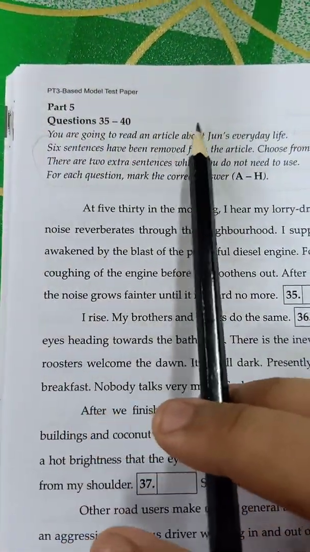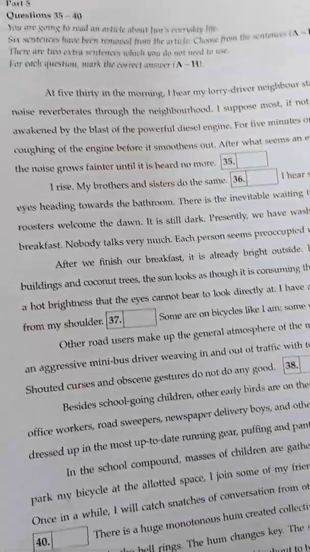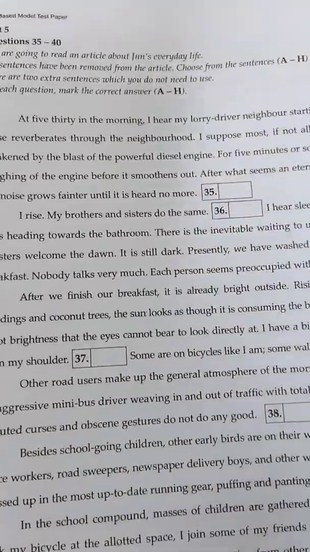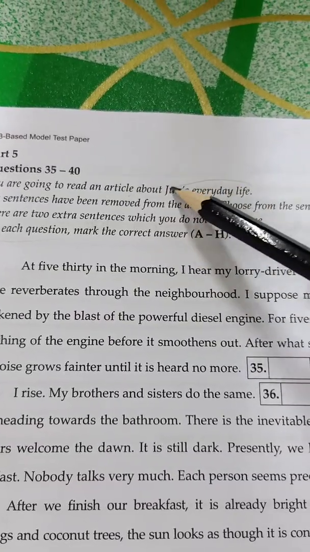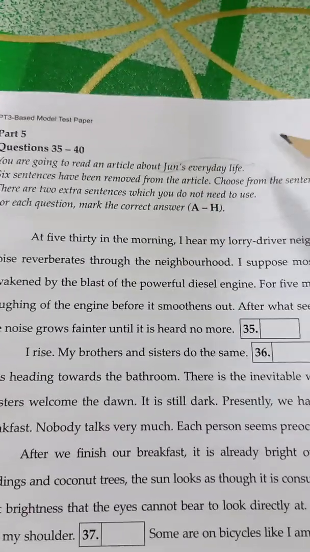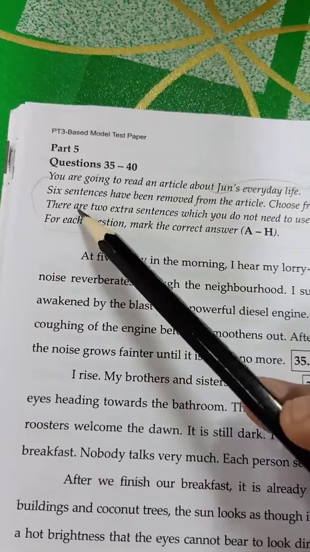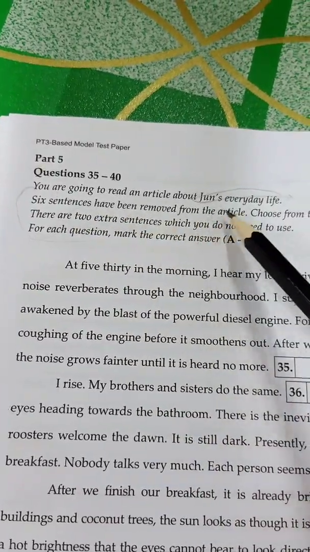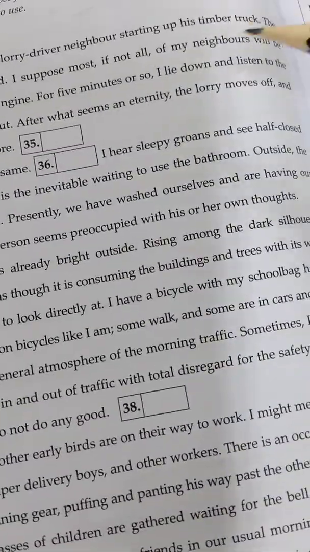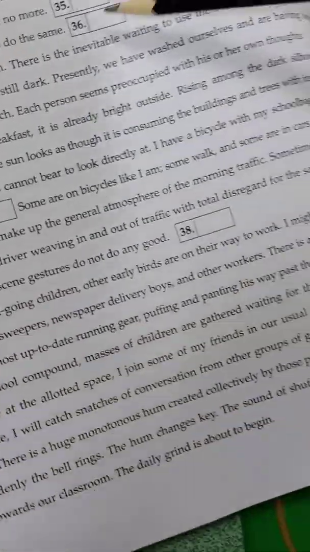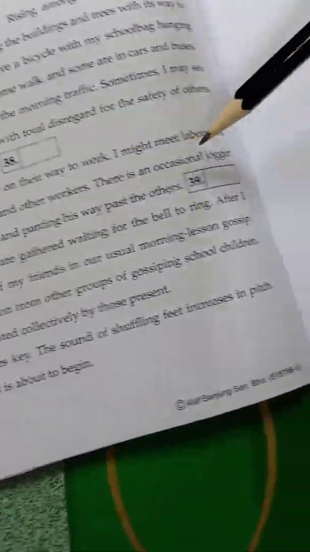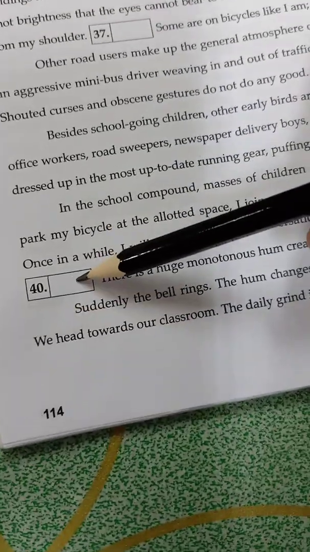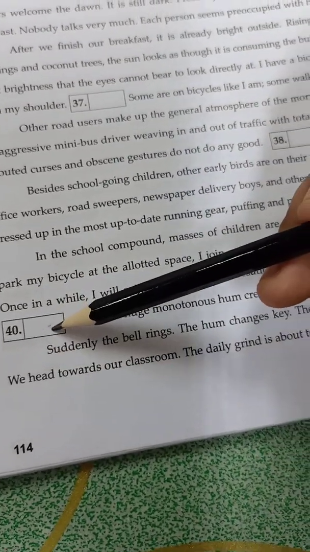You are going to read an article. So all of these are the article, this article about the everyday life of June. 6 sentences have been removed from the article. These are the 6 sentences. Where are the sentences?